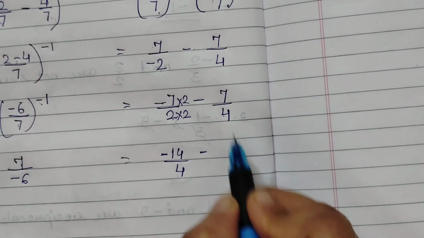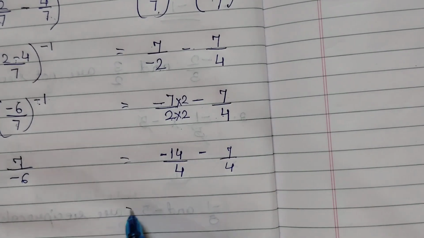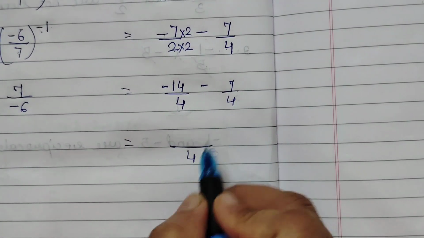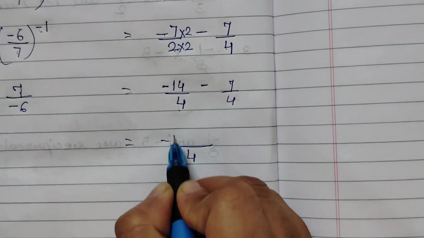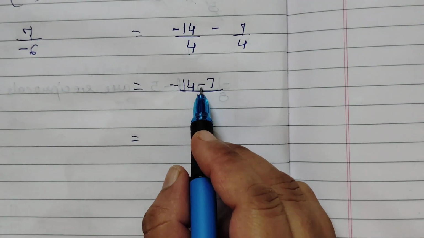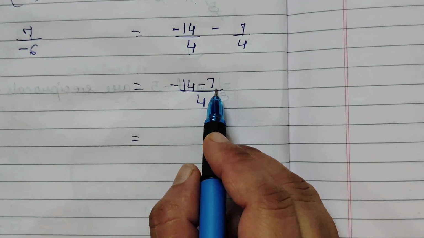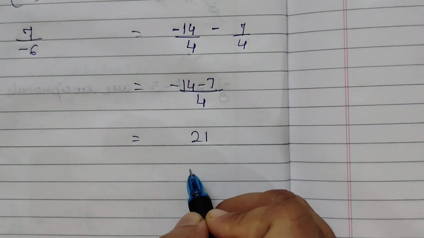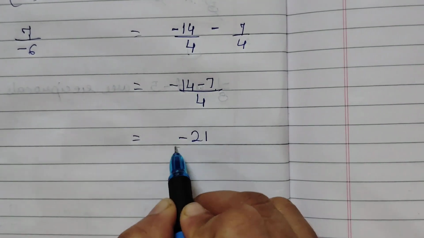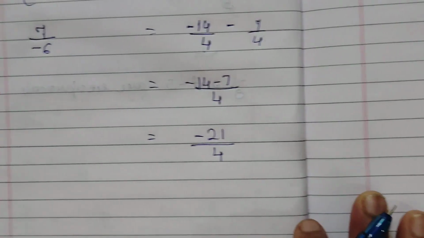Then this minus sign 7 upon 4. Now I have equal denominators, so I will write this 4 in common. In the numerator I got minus 14 minus 7. So minus minus is plus. 14 plus 7 is 21. And who is bigger? 14. So what is the sign of 14? Minus. Minus 21 upon 4 I got.